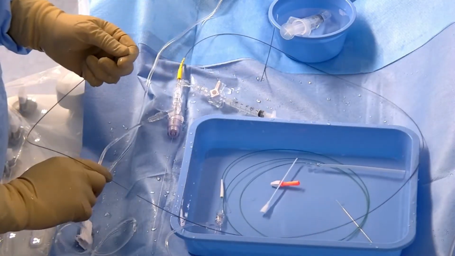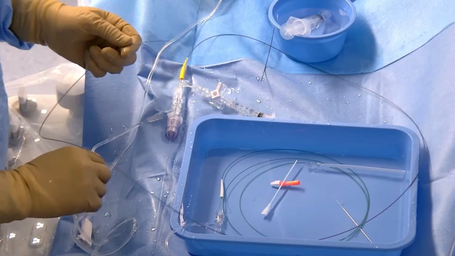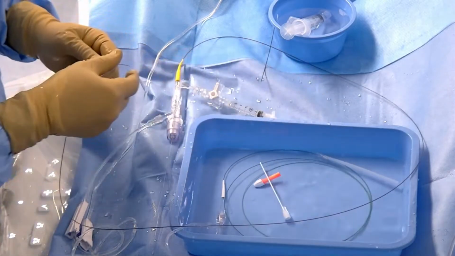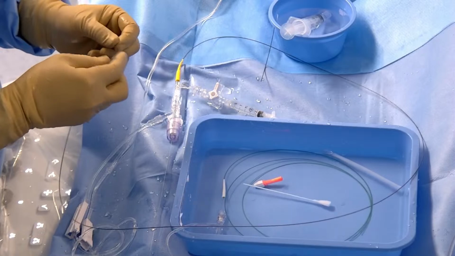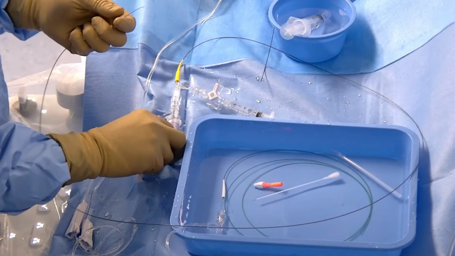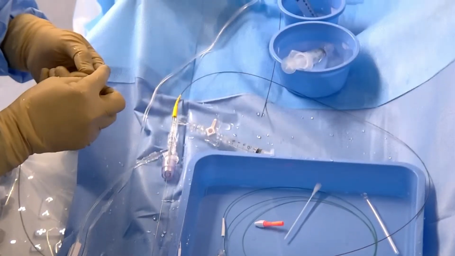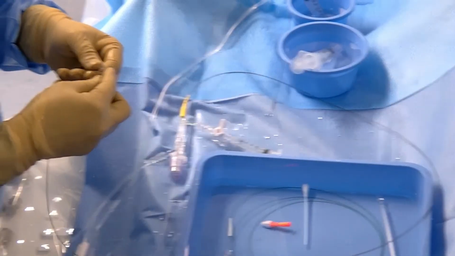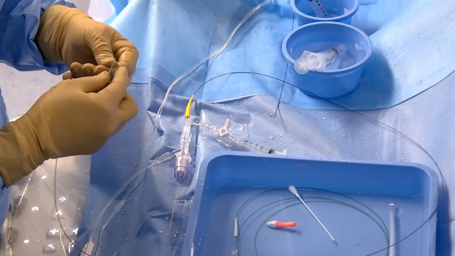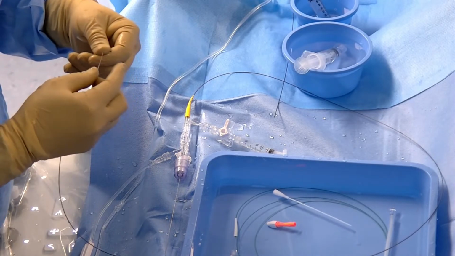We will see. Yes, this kink usually might be a problem for the guide wire navigation and the instrument pushability, but we'll see.